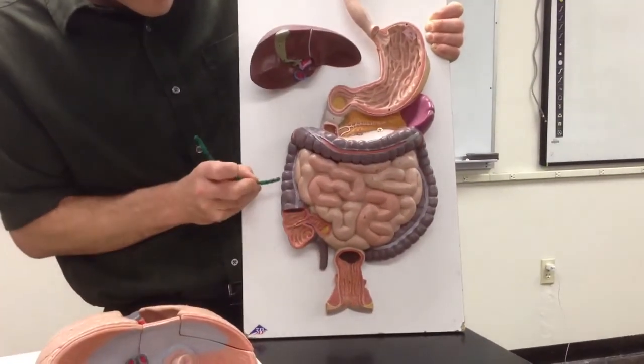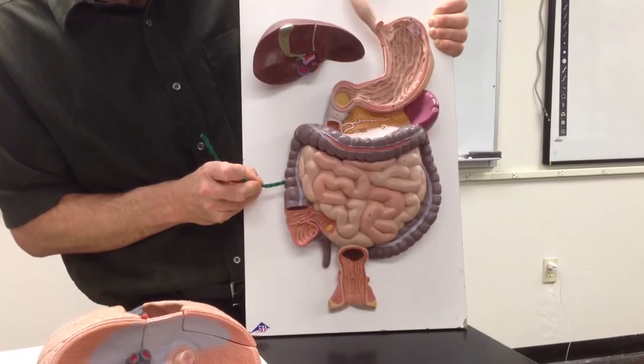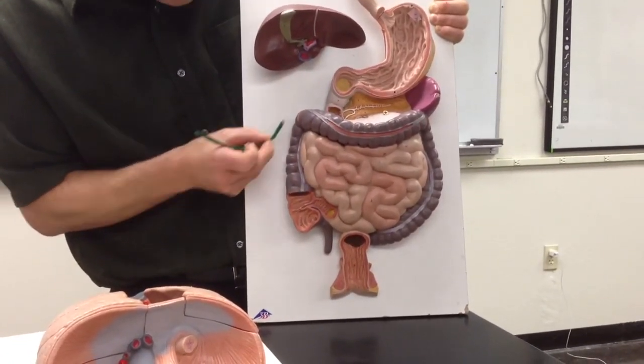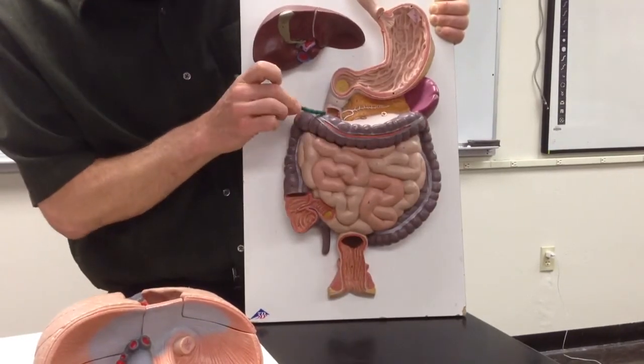The large intestine has haustra. Those are little houses that help absorb the water. And we also have these muscle strands that lay on top of it. These are taeniae coli.